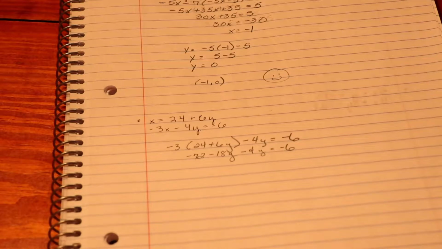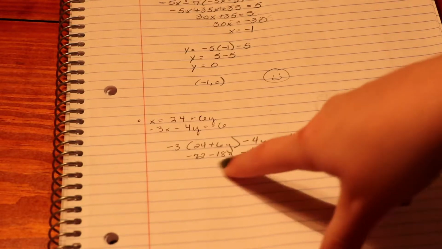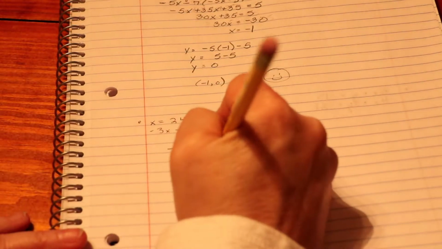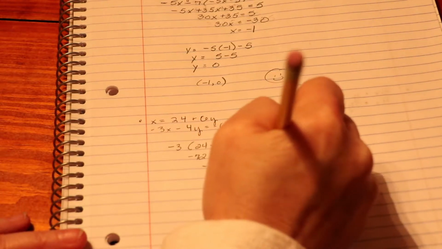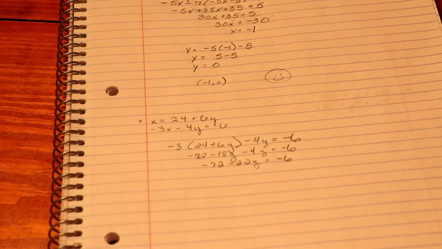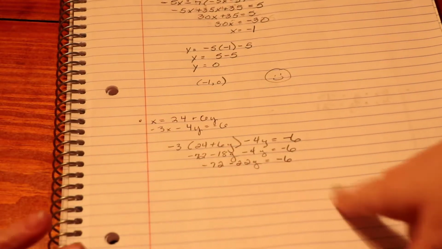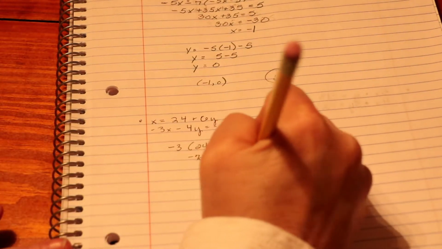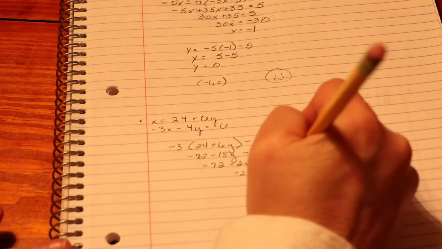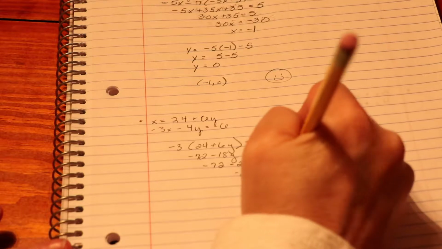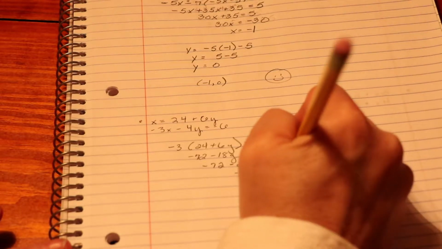Okay, good. So now you're going to combine the two y values to get negative 22, right? Yep, okay, good. So now add 72 to that. All right, is it 66?